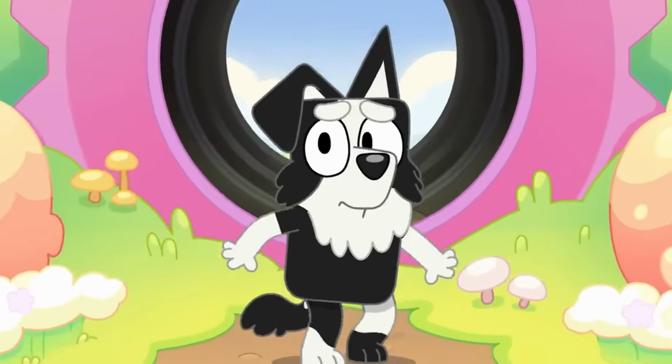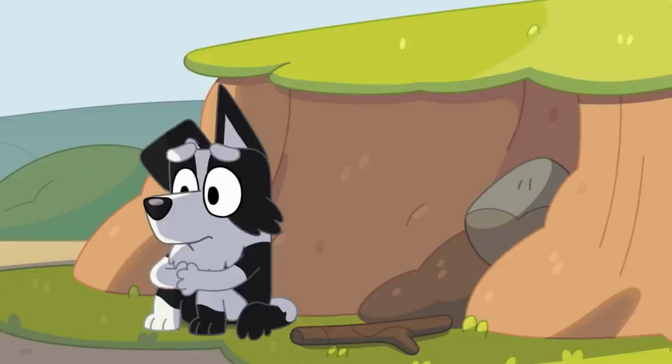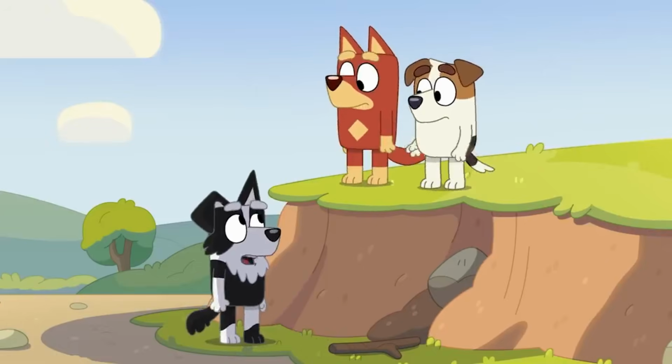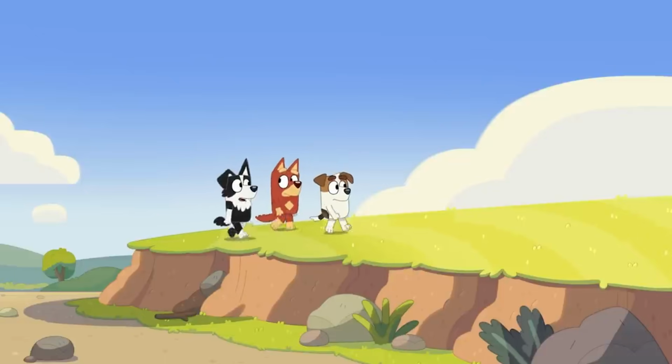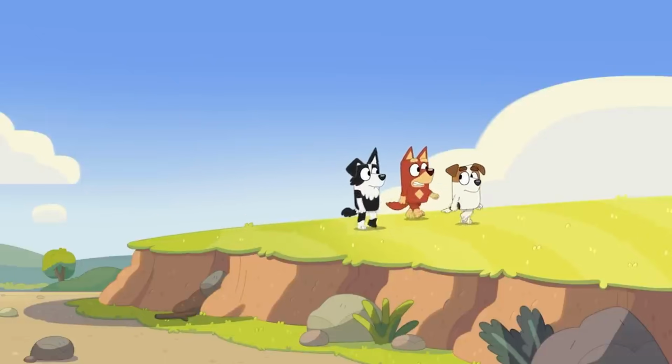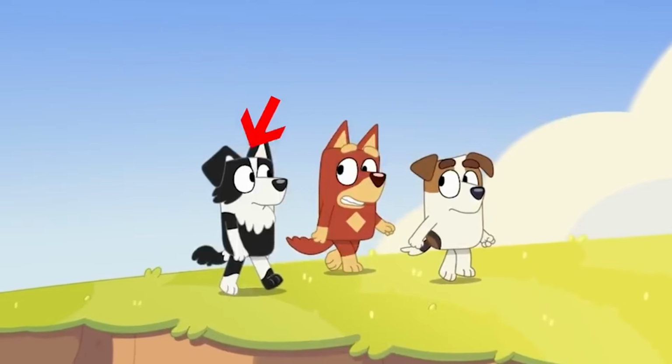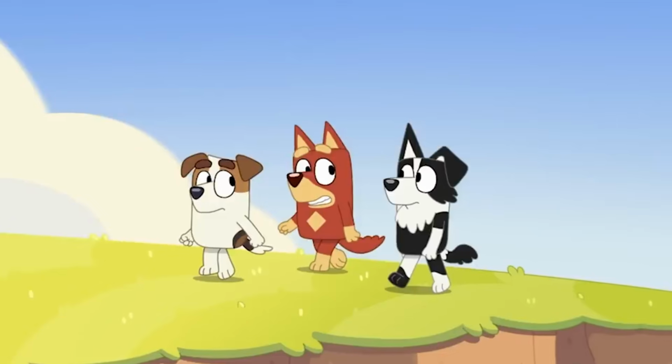What makes this error so surprising is that it occurs during a key emotional moment, not a fast action scene. Someone on the animation team managed to overlook one of Mackenzie's defining facial features during one of the episode's most important conversations.